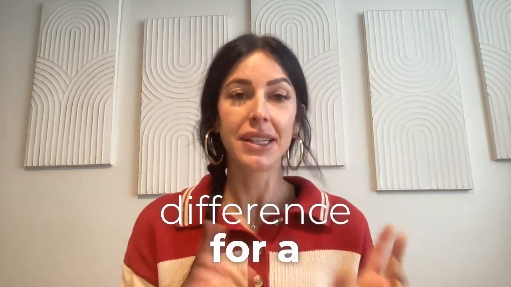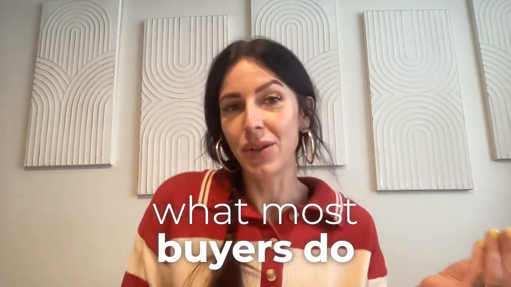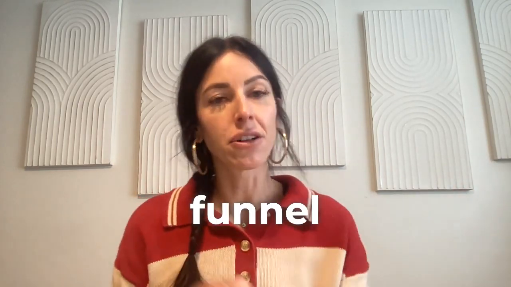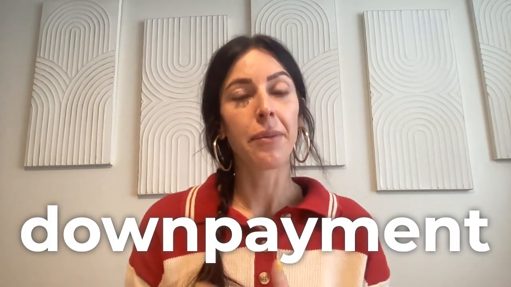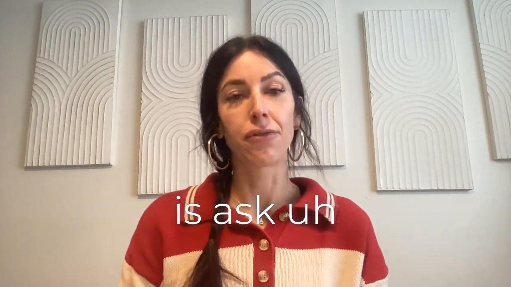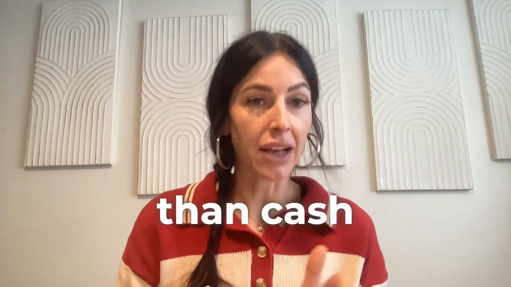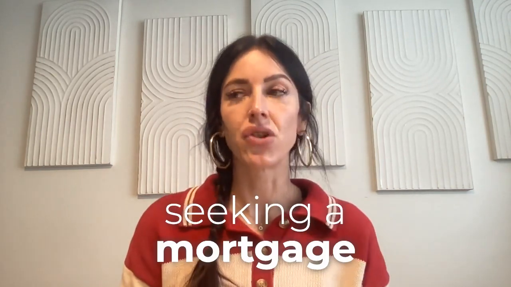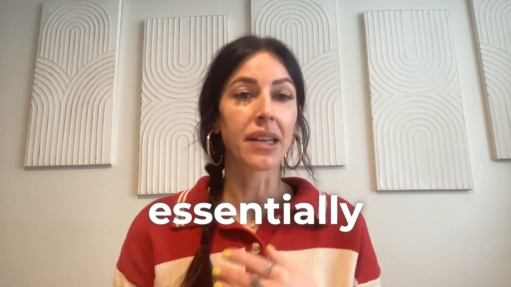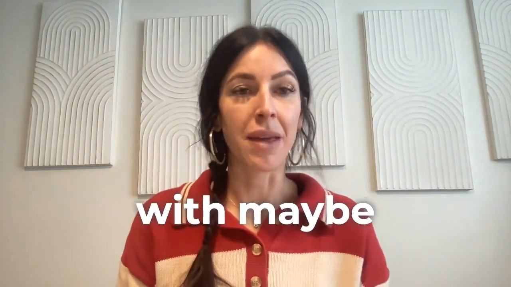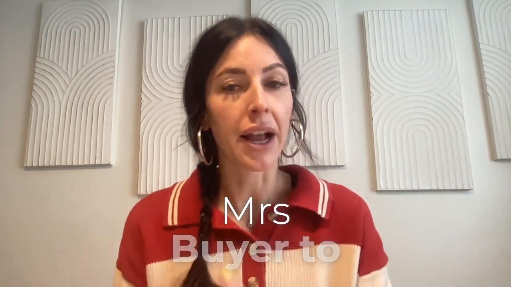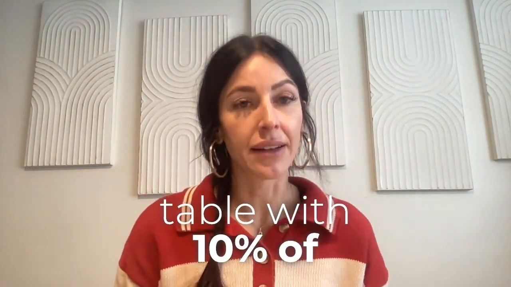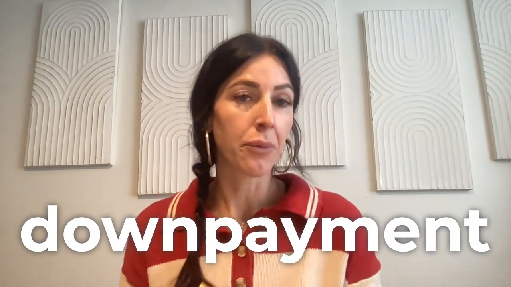Now, the difference for a down payment. What most buyers do on closing day when they do get their deposit back is they take that money and they funnel it into their necessary down payment that is owed to the lender. The down payment is an ask for a mortgage. Now, this is different than cash, of course, but if you're seeking a mortgage, this is the ask of the lender to say, essentially, we as the bank are coming with maybe 90% of the money you need to buy the house. We are asking you, Mr. Buyer, Mrs. Buyer, to come to the table with 10% of that loan. That's your down payment ask.